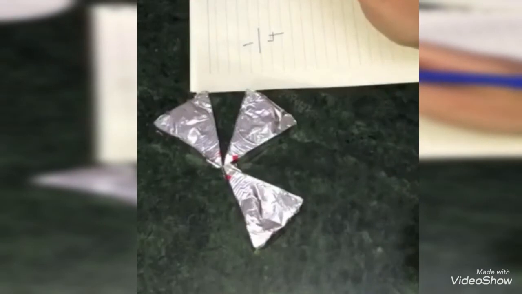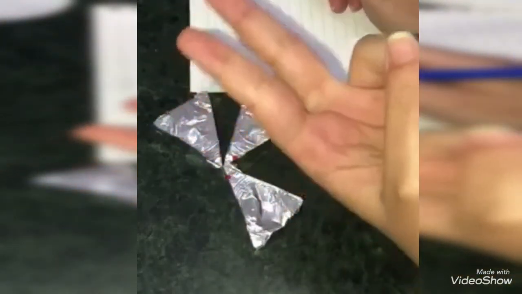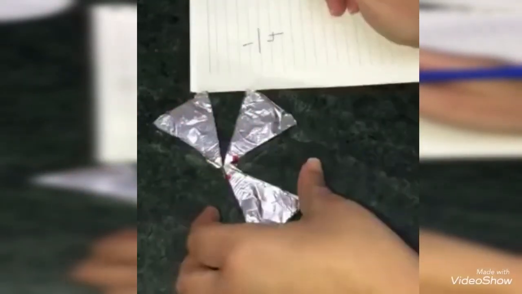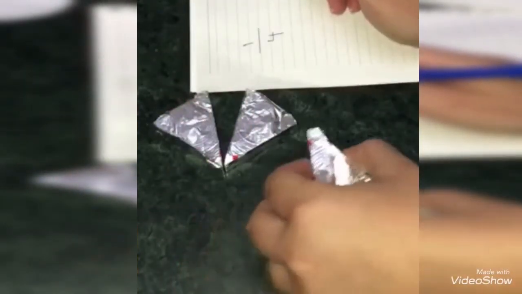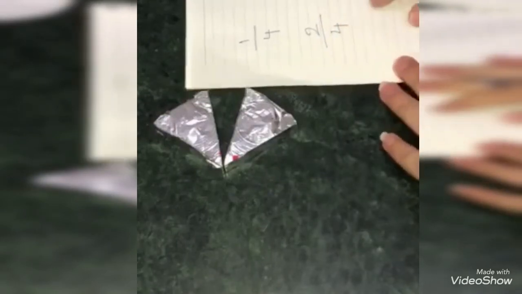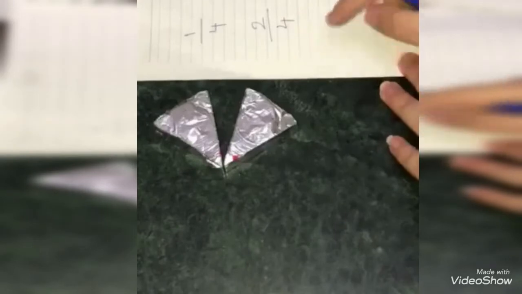Okay, what about if I take 2 cheese slices? So I take how many from 4? I take 2, so write 2 up, so it's 2/4. What about if I take another 1 slice?